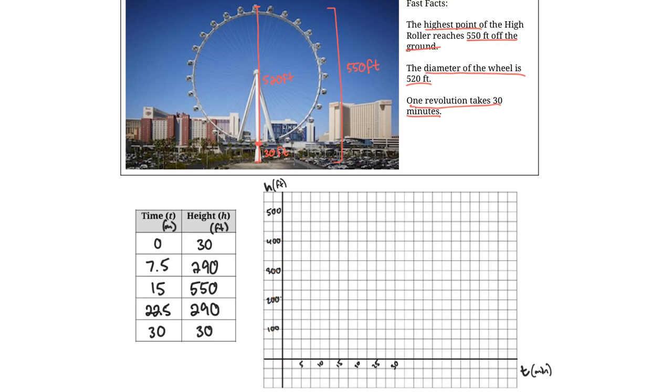Our first point is 0 minutes and 30 feet. So it's approximately right here. At 7.5 minutes, we're at 290. So 290 could be approximately here.